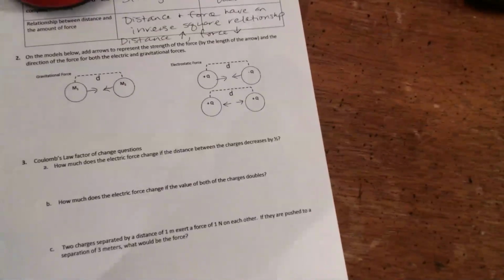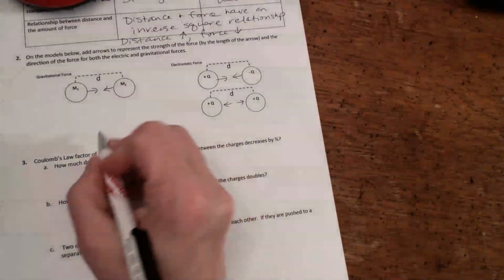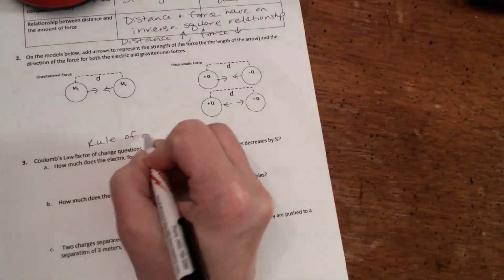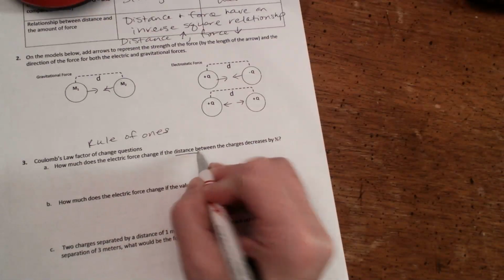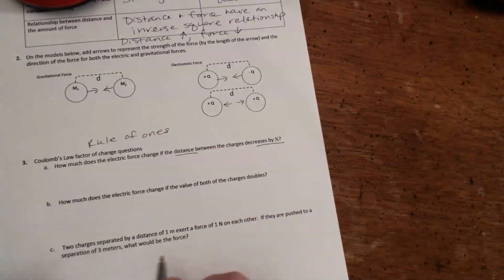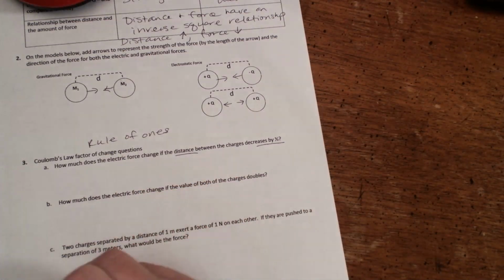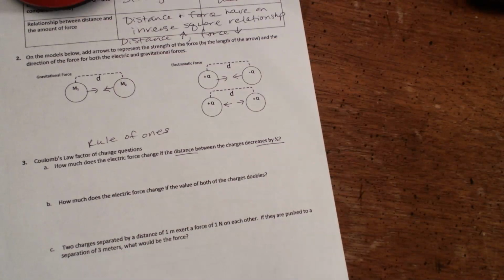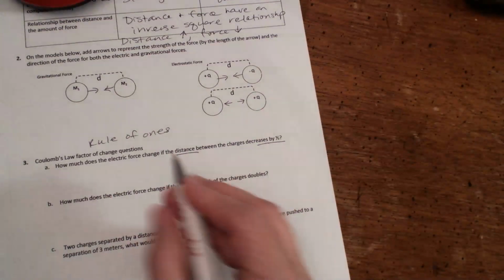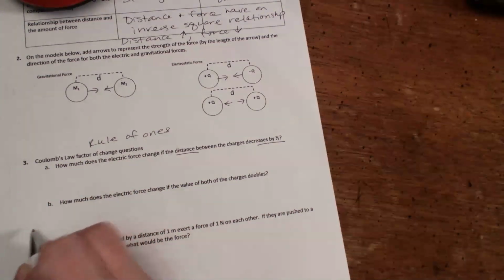And then the last thing we talked about was this factor of change, or rule of ones. We did this last semester with gravitational law. So this is where we set everything equal to 1, and then we change the factor that's changing. In the case of this example, the distance decreases by 1/2. We see what happens to our force value. This is a way we look at these equations without having to actually use real numbers in them, because the constants have a lot of scientific notation and they're just a pain to use. And really what we want to understand is the relationships of the variables.